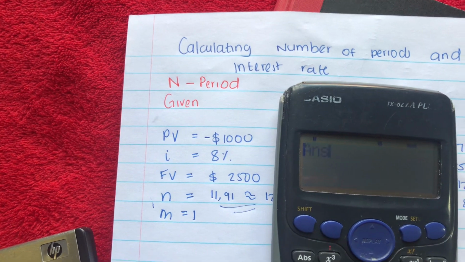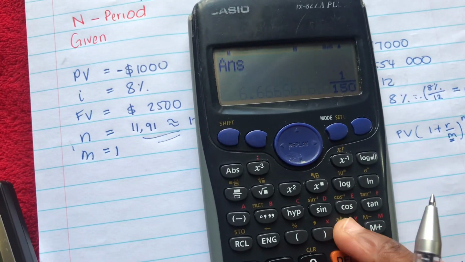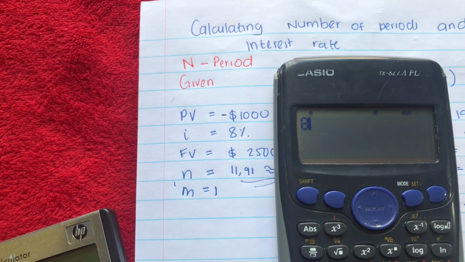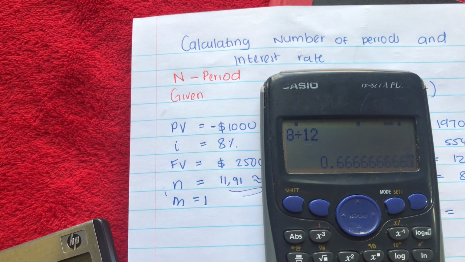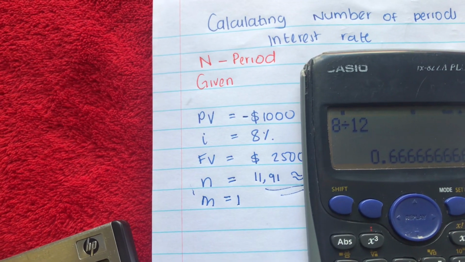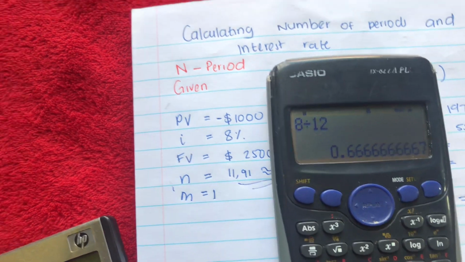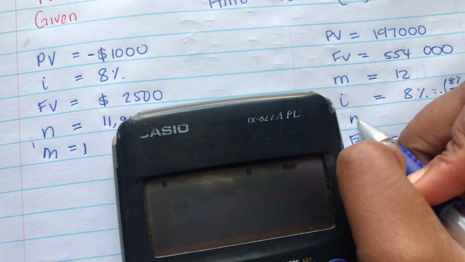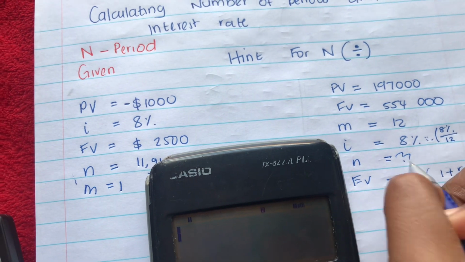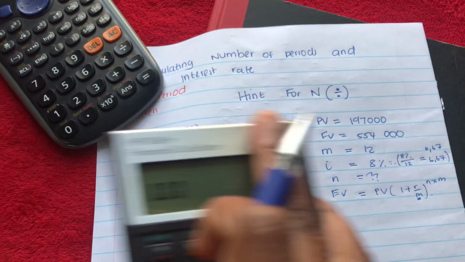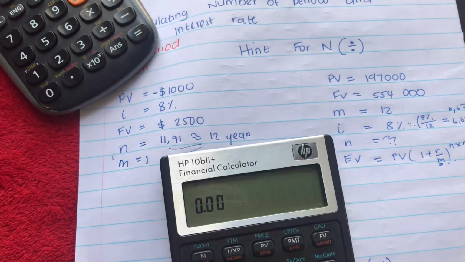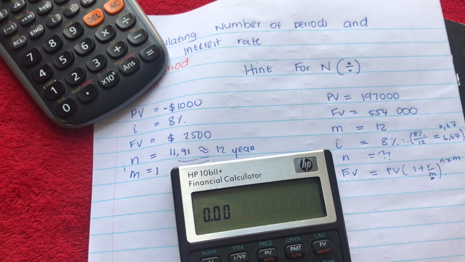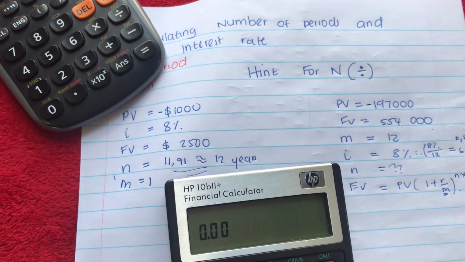Oh no, sorry about that. Okay, let's make it 8 divided by 12, and make it 0.67. So that's our interest, but we don't know our N. Our N is unknown. Using this calculator, remember I said these two cannot both be positive. We need to give something in order to receive something. So we are making this PV negative.